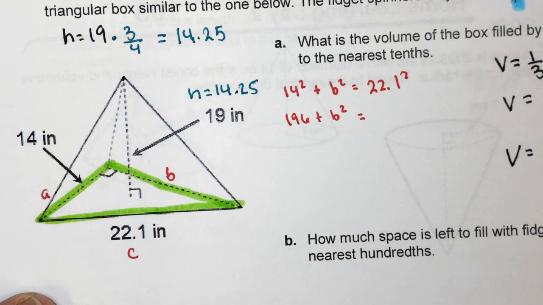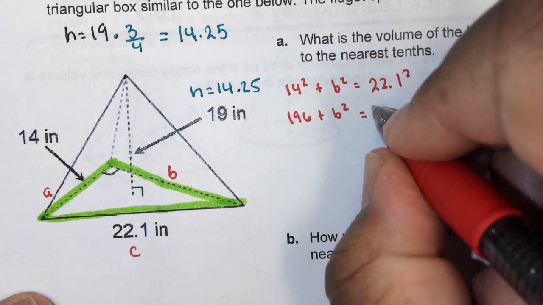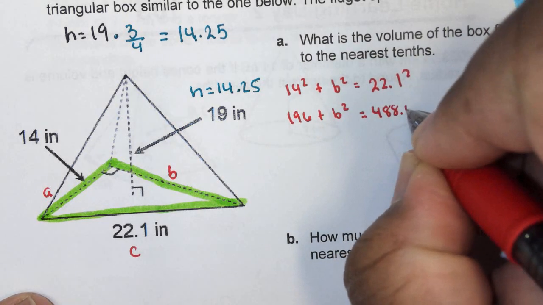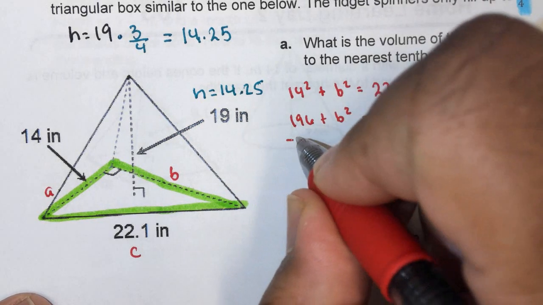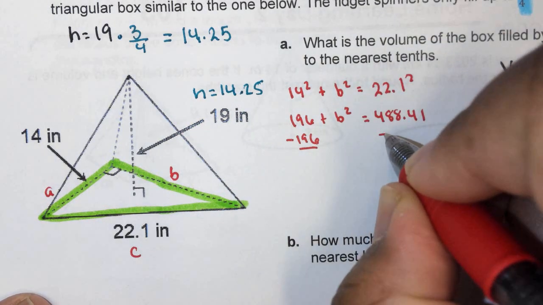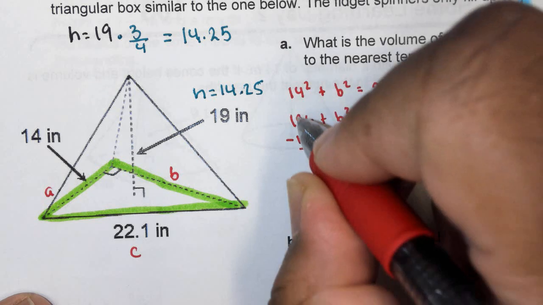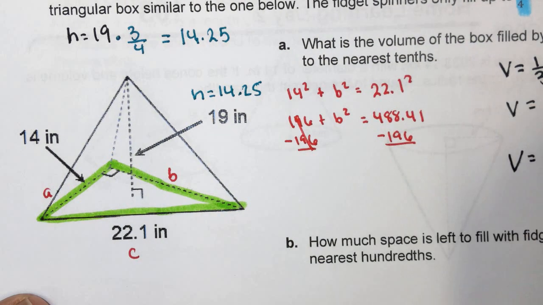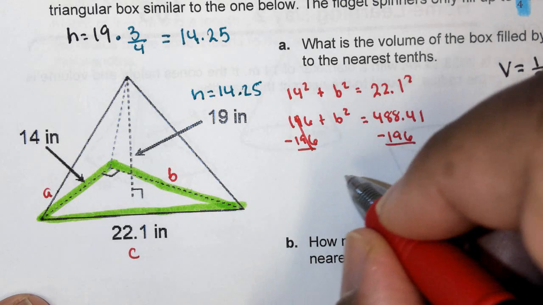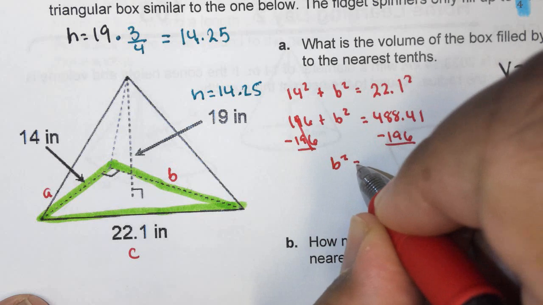Let me look. 488.41. Subtract 196. Subtract 196. And then bring down B squared.